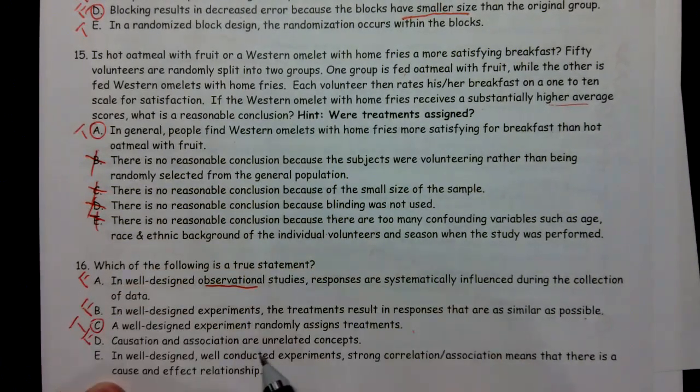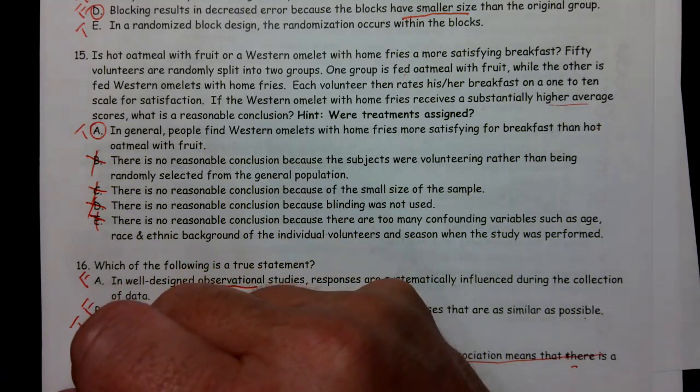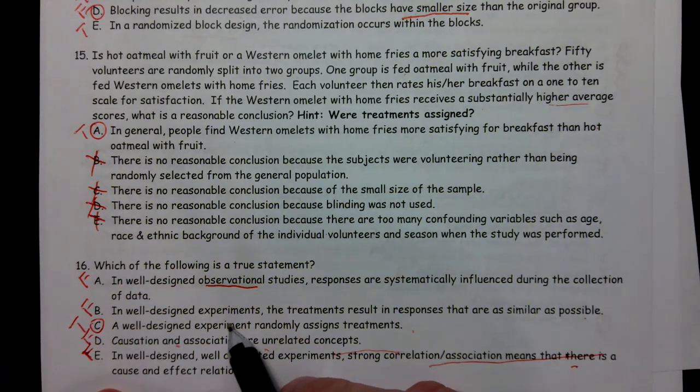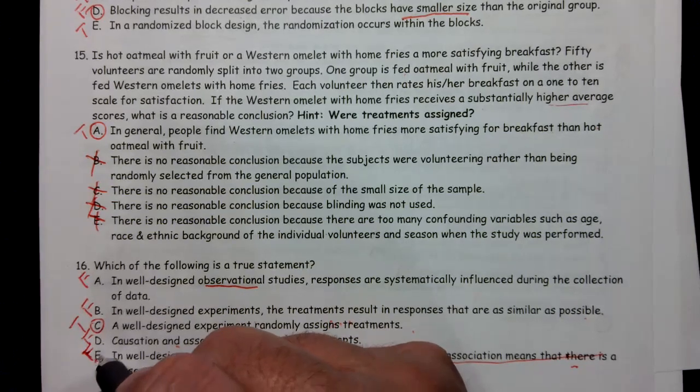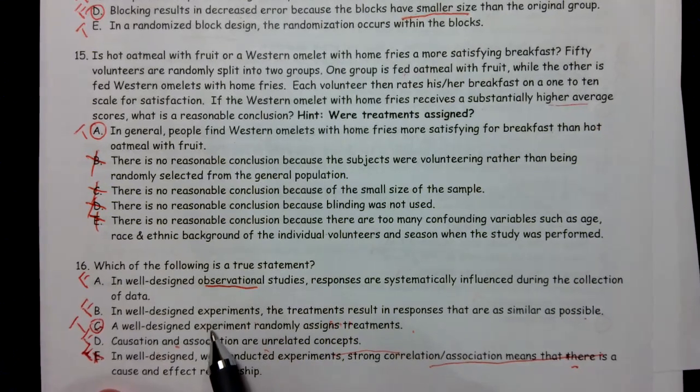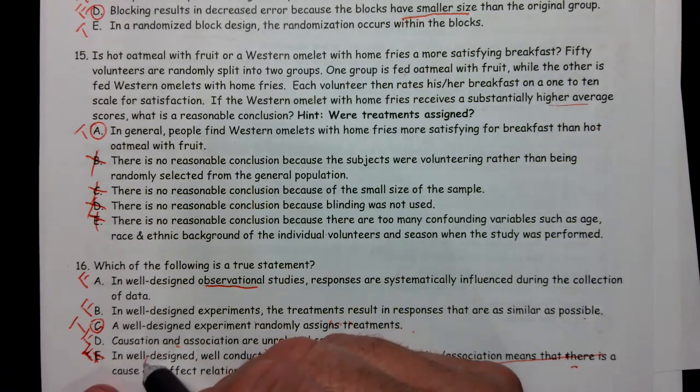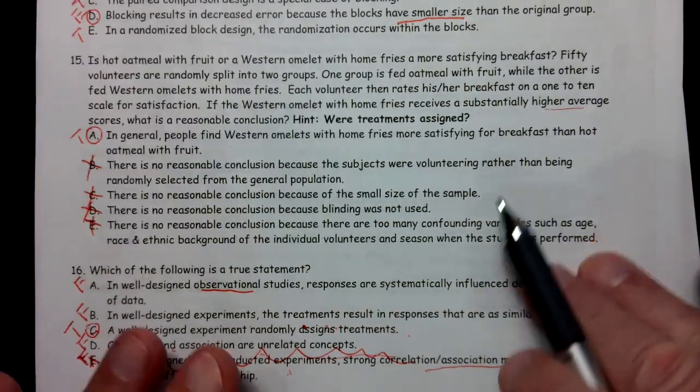That's false. Causation and association are related because causation means this causes that. Association means this could happen. In a well-designed, well-conducted experiment, strong correlation means that there is a cause and effect. Well, this goes back to that. D, this isn't really the best question, but a well-designed experiment randomly assigns treatment. That's definitely the best answer. So while E is somewhat true, it's not the best answer. The best answer is letter C, because that's what assigns. In a well-designed, well-conducted experiment, strong correlation indicates that there might be a cause relationship, but it doesn't prove it. I don't like that answer, so we're just going to ignore that. The best answer for 16 is C.